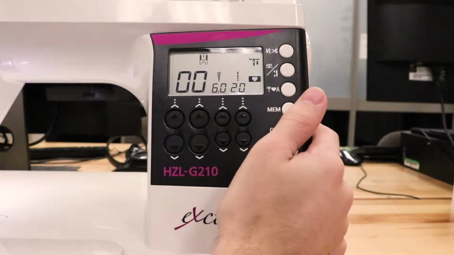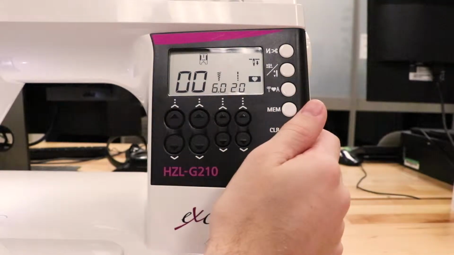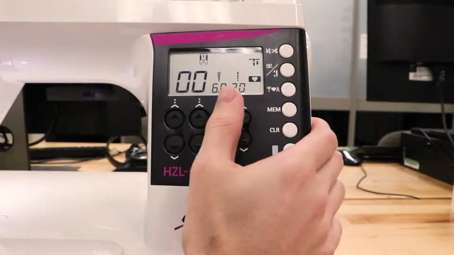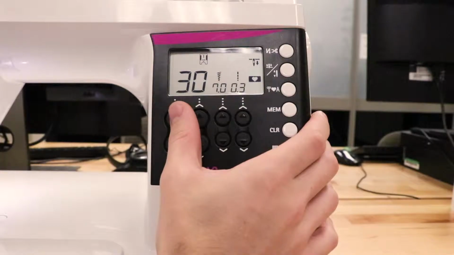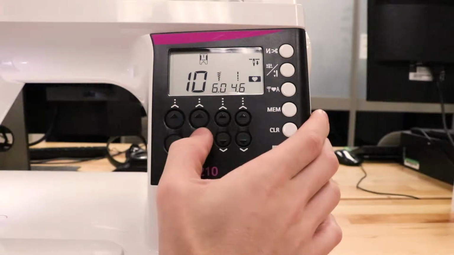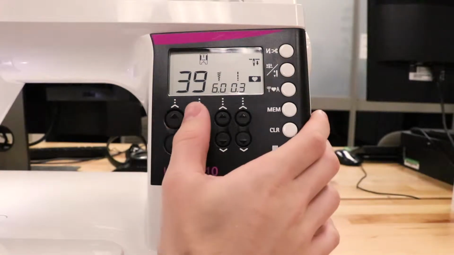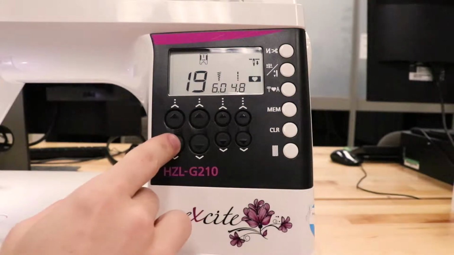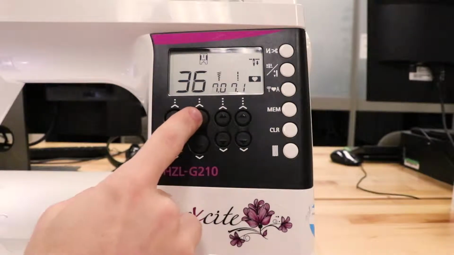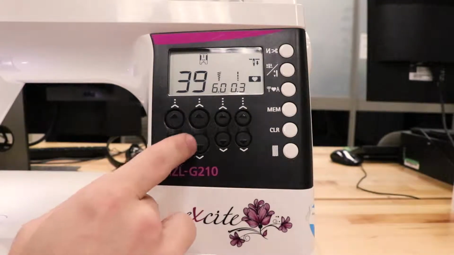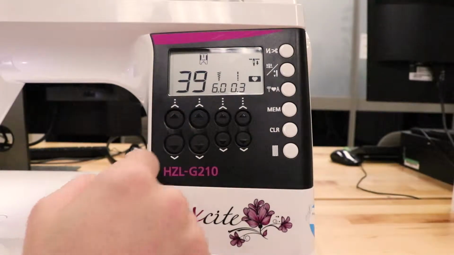And the same thing applies for when you are in the special characters mode. We might want to change all the way up to number 39. So I'll first go to 30 and then go to 9. Okay?